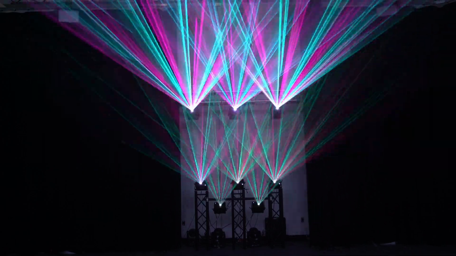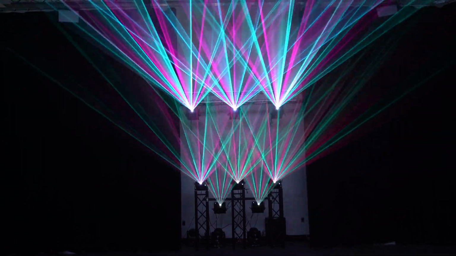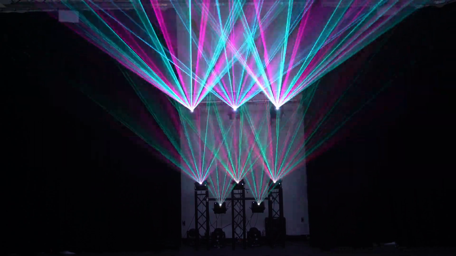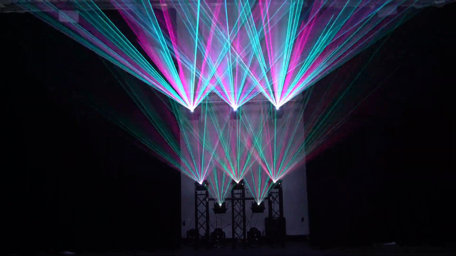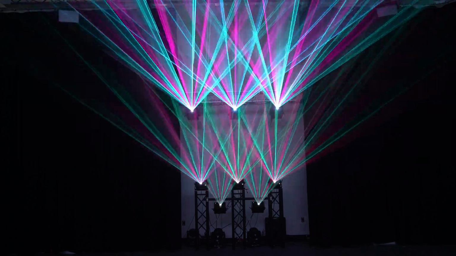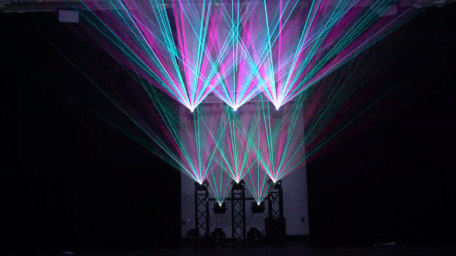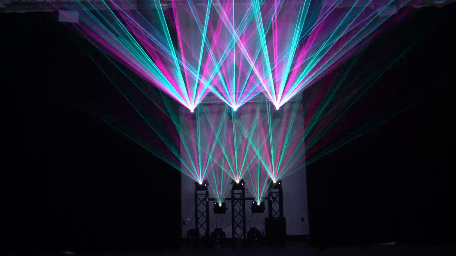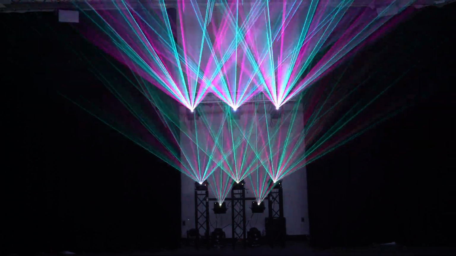So you can set your slowest speed and then have an override that speeds up whatever effects you want, or Speedmaster on a lot of other consoles, what have you. But because it's a pan tilt effect, I can control it just like I would a normal pan tilt effect. So this scan left to right, right to left is literally just a sawtooth on the pan.